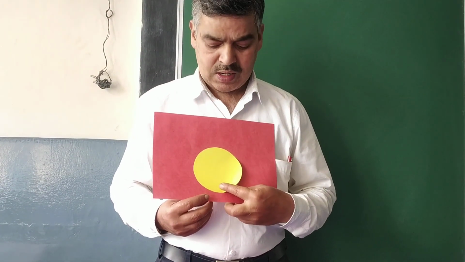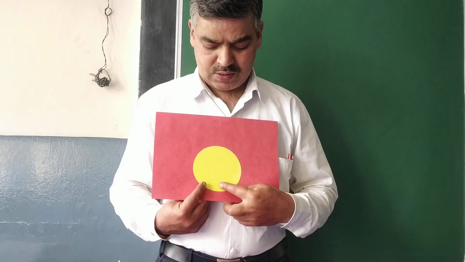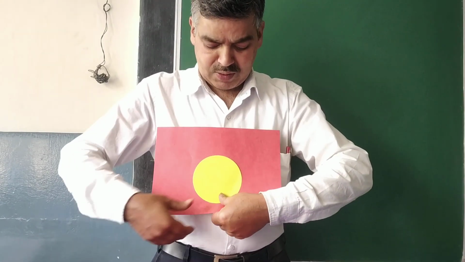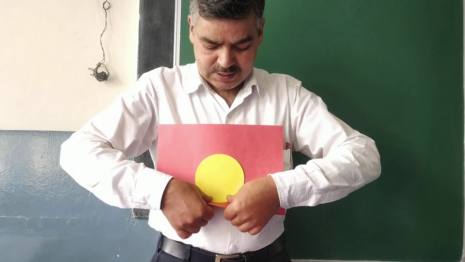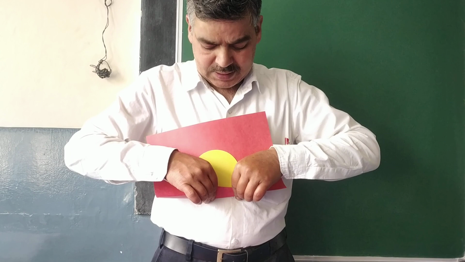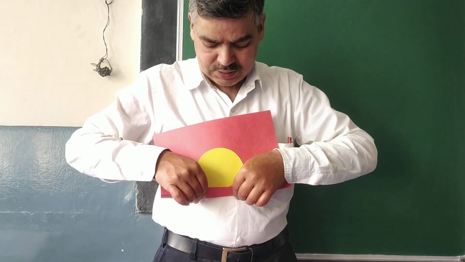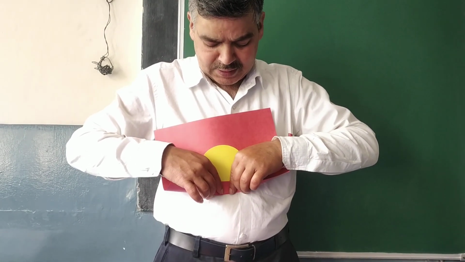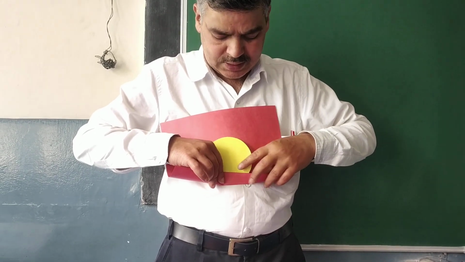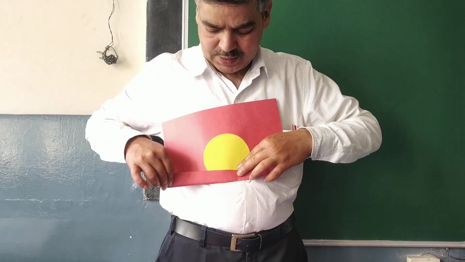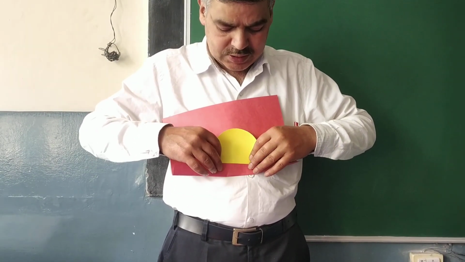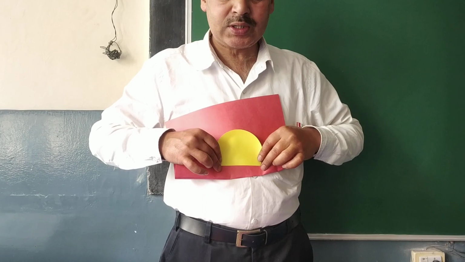After putting the circle on the sheet, you need to fold the sheet from down like this, such that this circle simply touches that line. Like I am folding this, so you have to fold like this. Now the circle is there such that this line can hold this circle.